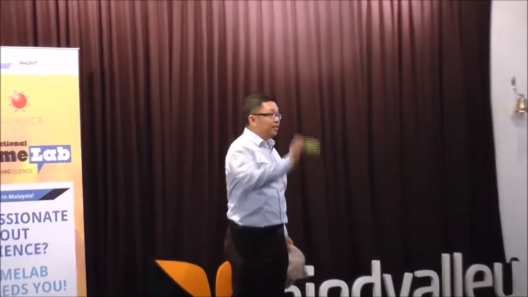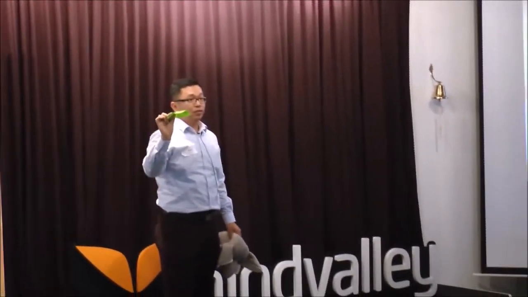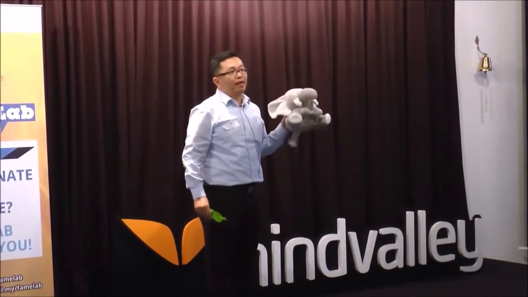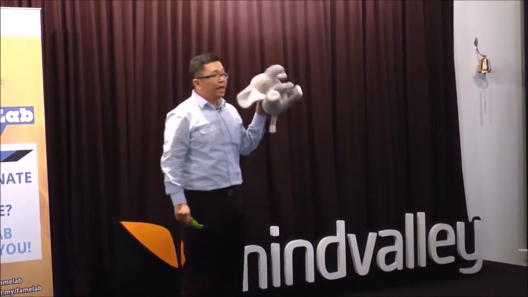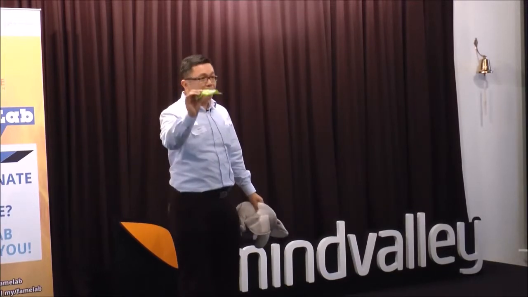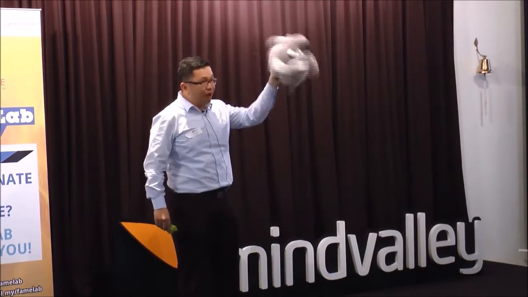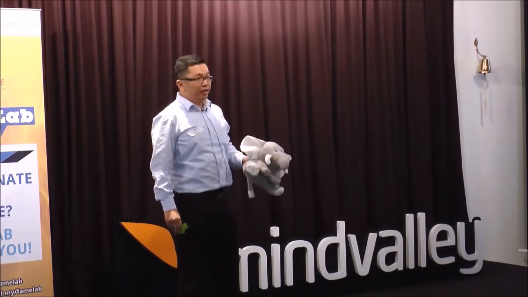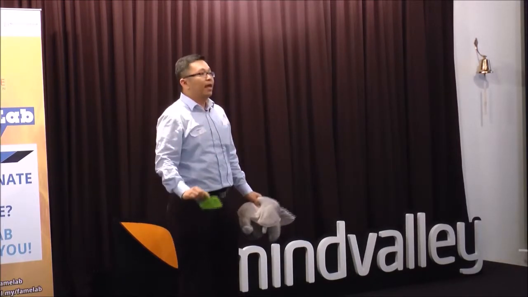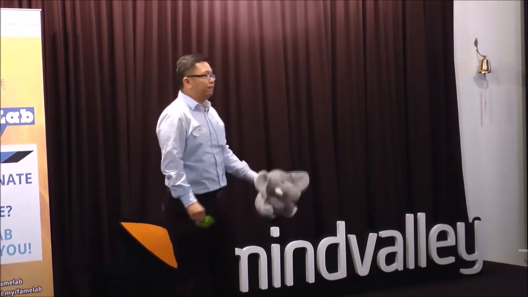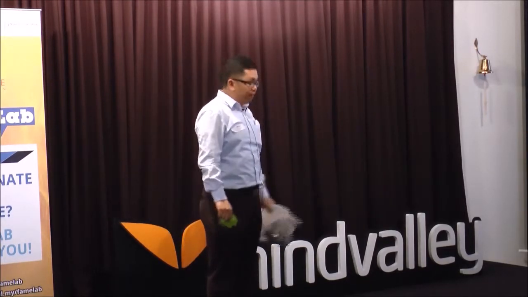Note that although the effects of air resistance against the leaf are more pronounced, the actual force of air resistance against the elephant is much greater compared to the leaf. This is because the larger elephant travels through much more air compared to the smaller leaf. And also, the heavier elephant falls faster compared to the leaf, increasing air resistance even more.